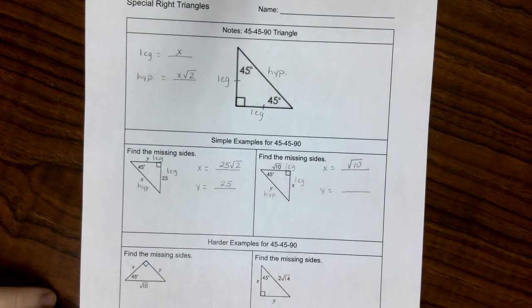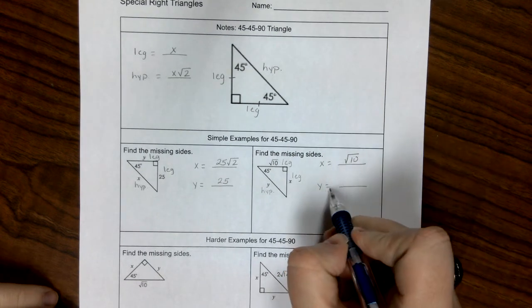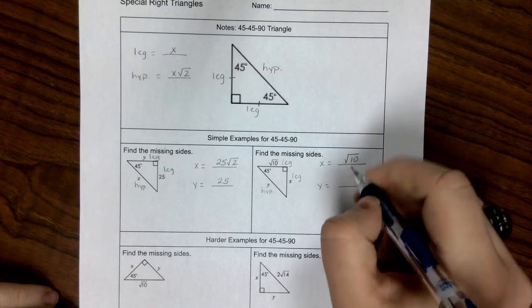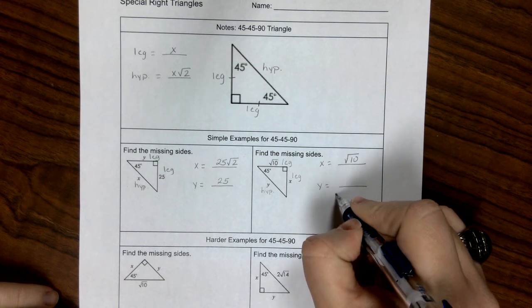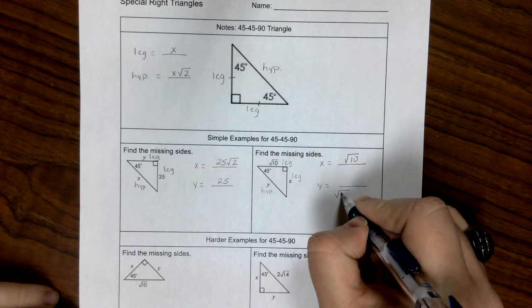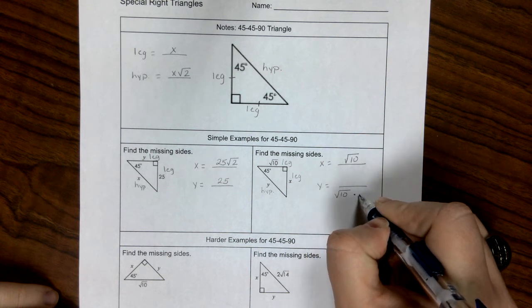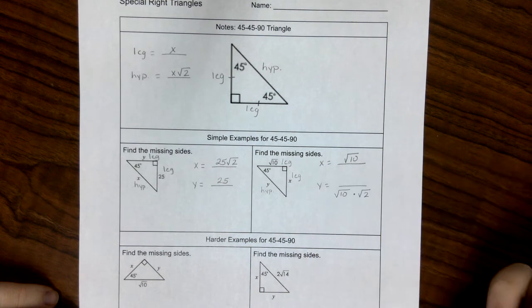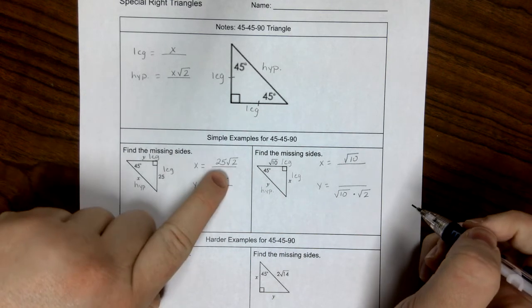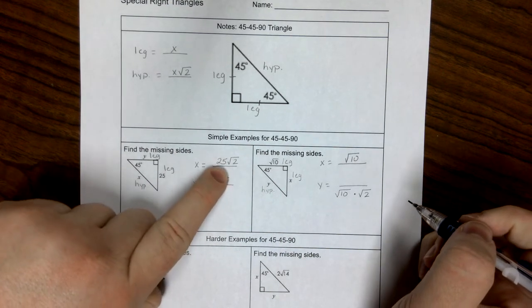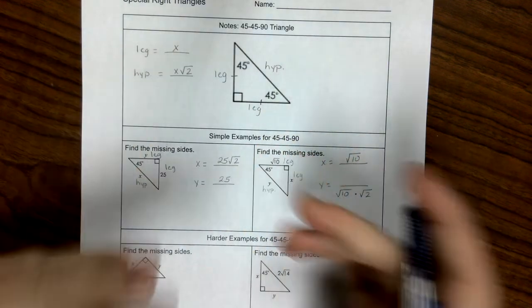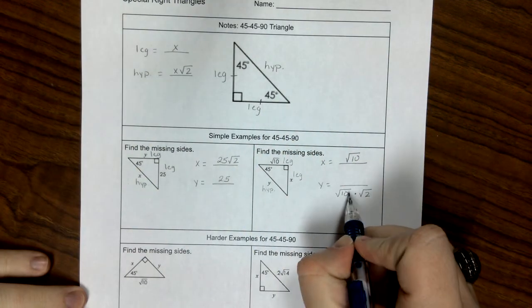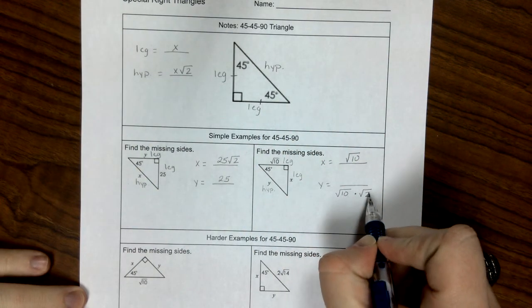Square root 10. The y is, now I'm going to do under here because look what I'm going to have to do. I'm going to have to do square root of 10 times the square root of 2. See, over here, I could just slap them together because that's a regular number and that's a square root. You literally just kind of smash them together is what I call it. Here, it's a square root times another square root.